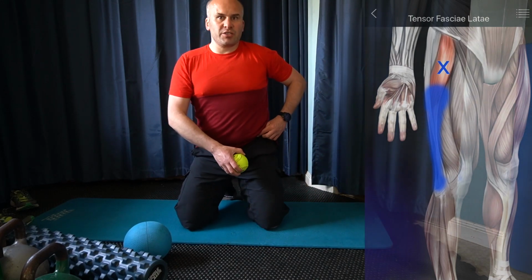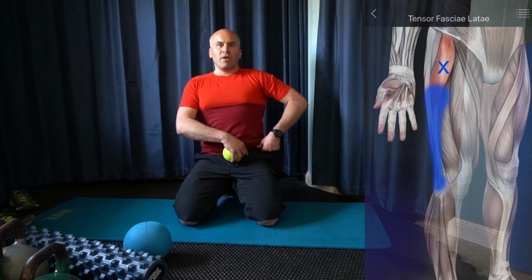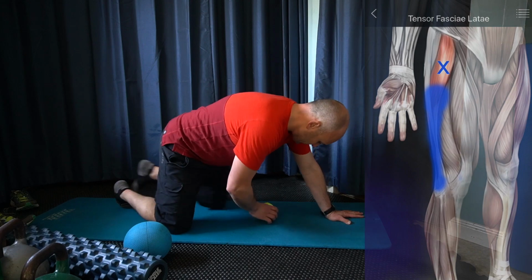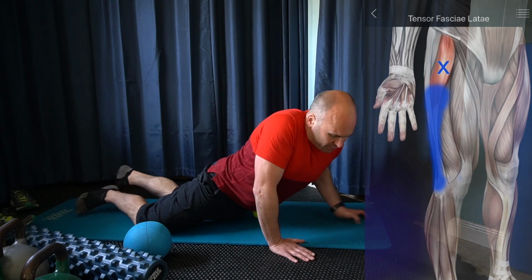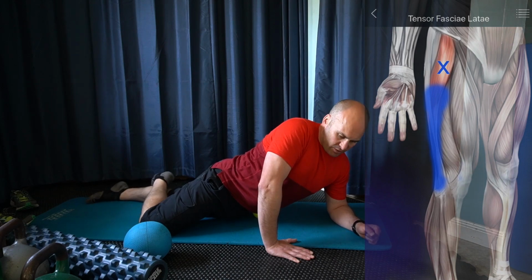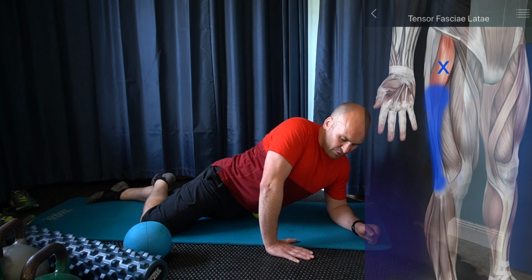Say it's just below the bony part on the front of your hip, or your ASIS. With this one, just aim to use a little bit of pressure. It's going to feel a little bit uncomfortable, and just stay on that spot until it eases off a little bit.